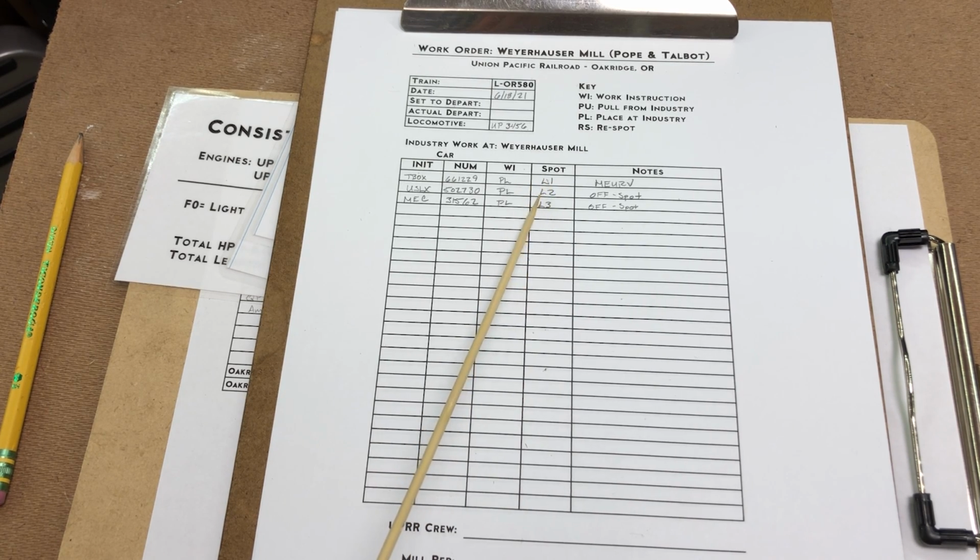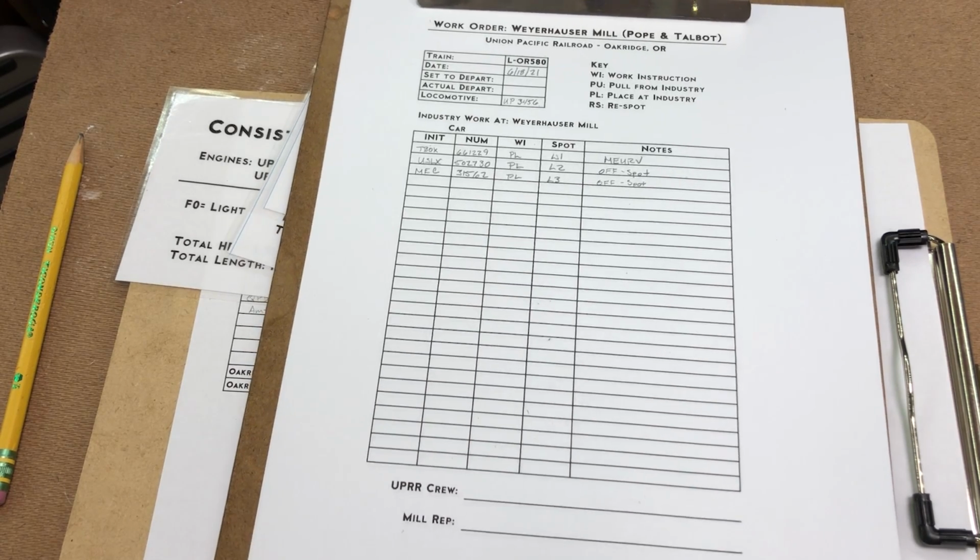All three of these are lumber loading, and so this allows the crew to block the train before they shove it down the spur. And then here are just some of the notes. When I ran this, 2 of these cars were in the off spot. We have a couple of different off spots for the mill, just to add some interest. And one of them came from this train, the Eugene to Roseville manifest. So that's pretty self-explanatory, but adds a little bit of interest.